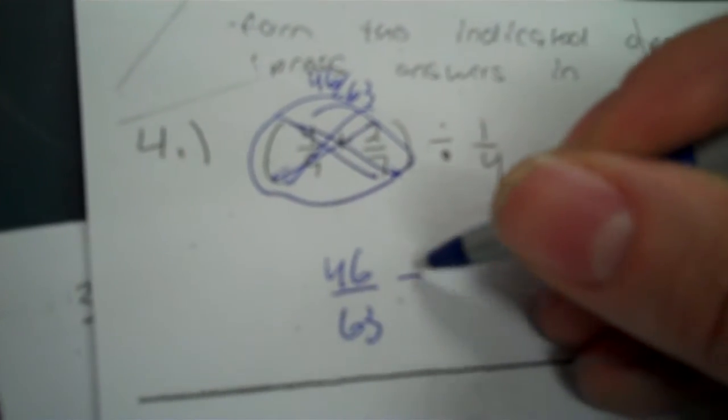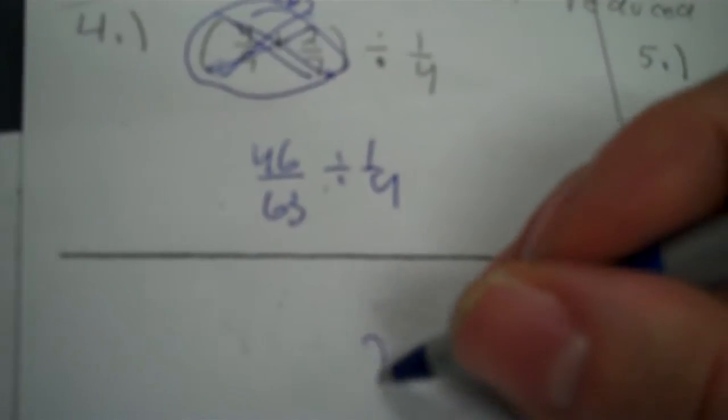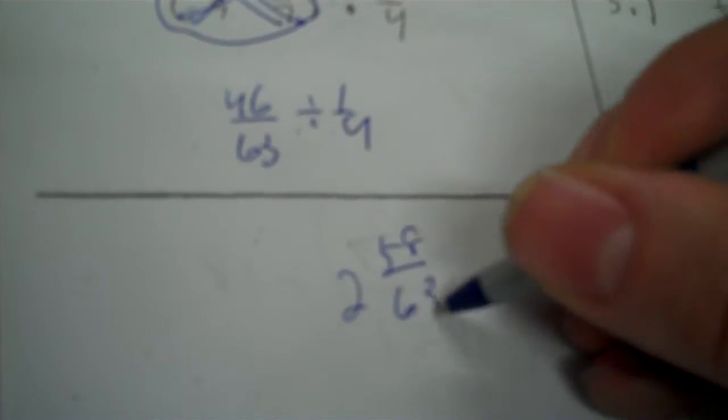Okay, more order of operations, this time with fractions. Not a big deal. You can use your calculator, obviously. Parentheses, you have them, just this operation here. So that's gone, and that's 46 over 63. So you have 46 63rds divided by 1/4. And then pretty much just divide them, you get 2 and 58 63rds.